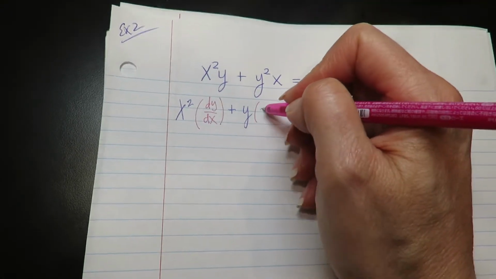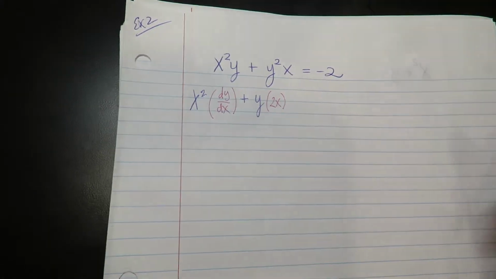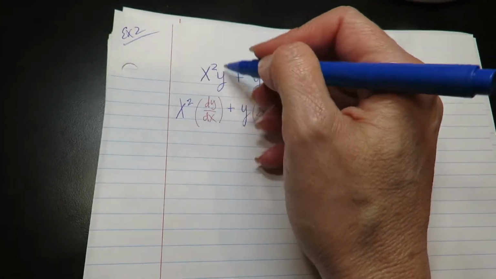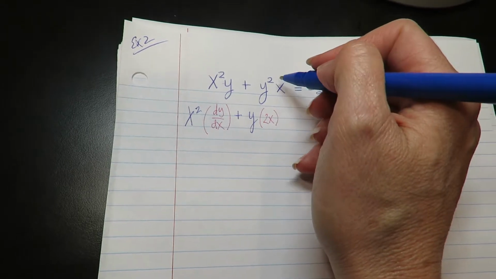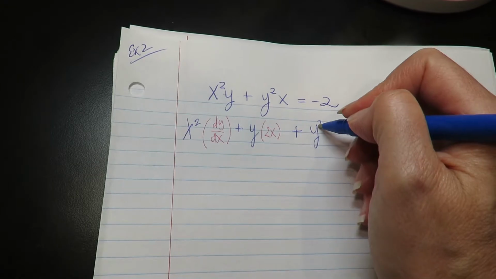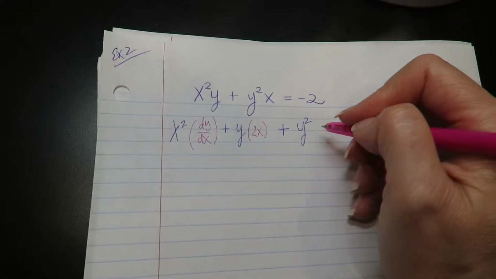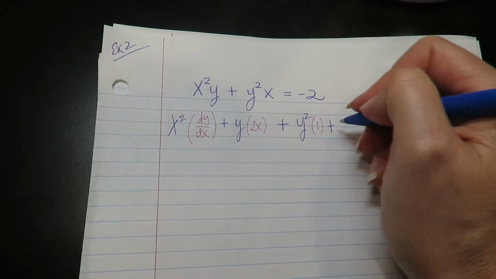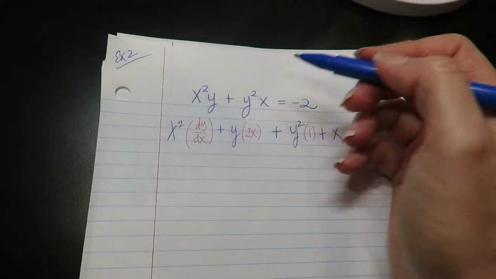Derivative of x is 2x. All right, so that's the product rule for the first term here. All right, now I'm working on this one. I got to do product rule again. So first times the derivative of the second plus now the second piece times the derivative of the first.